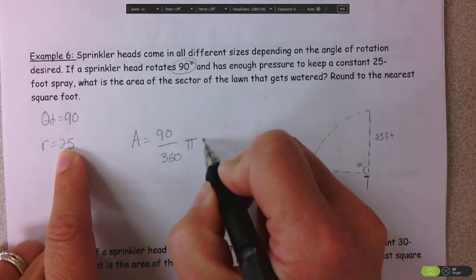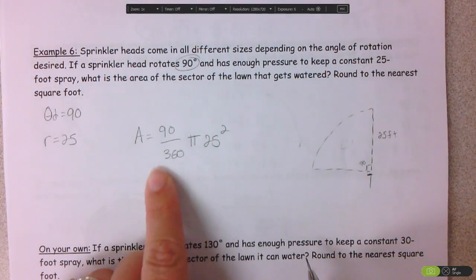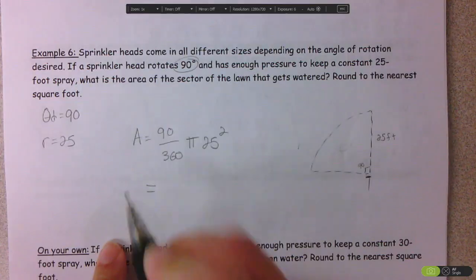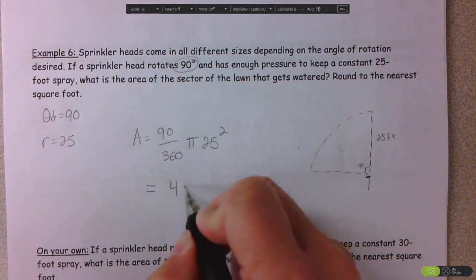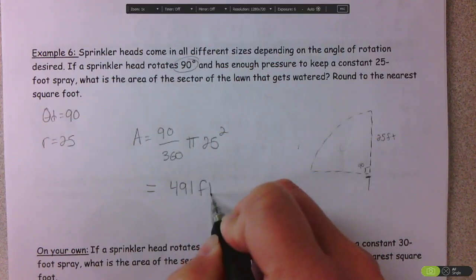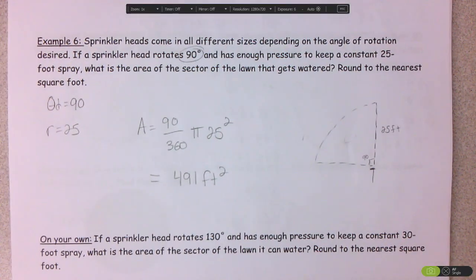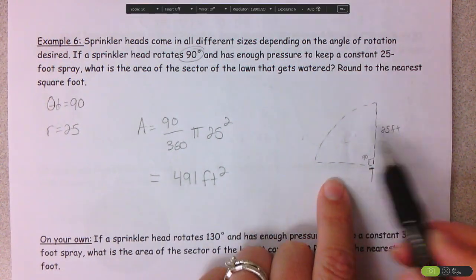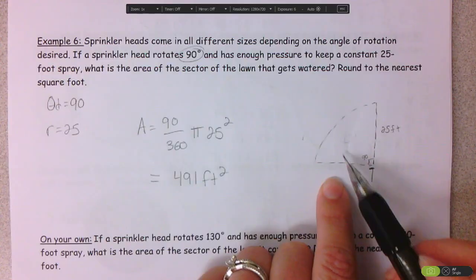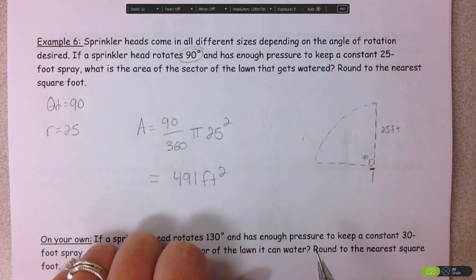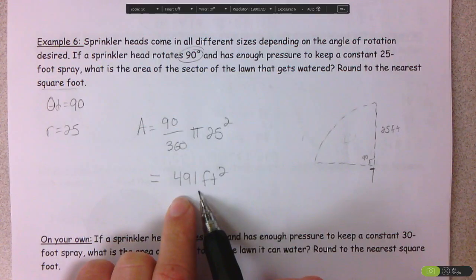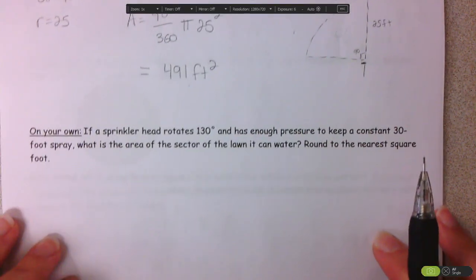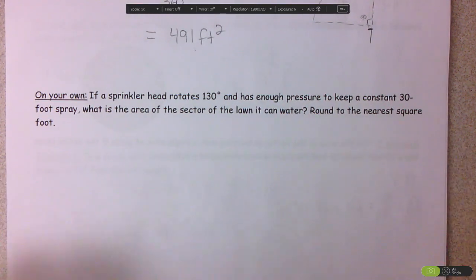My radius is 25. Okay, that we can type in the calculator, and I end up with 491 feet squared. As long as we have this picture, this one should be relatively easy. It also says round to the nearest foot, so that's what I did here. All right, so try this next one on your own, and then we'll go over it together.